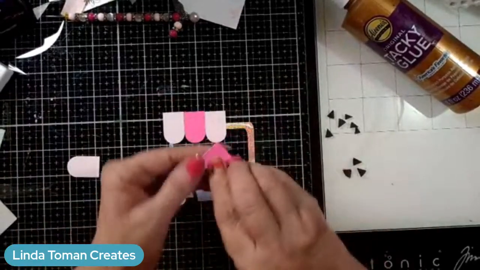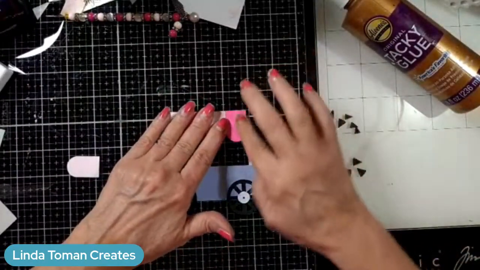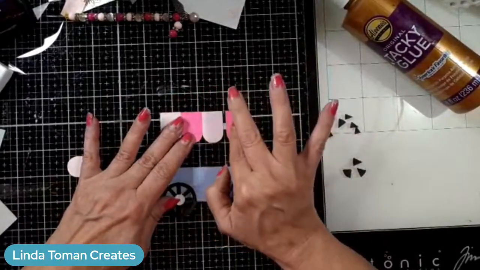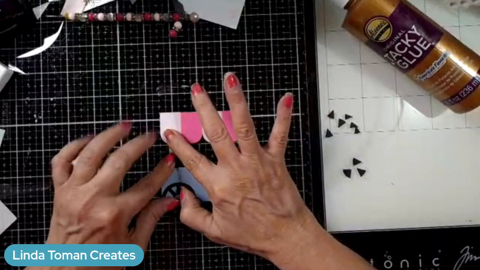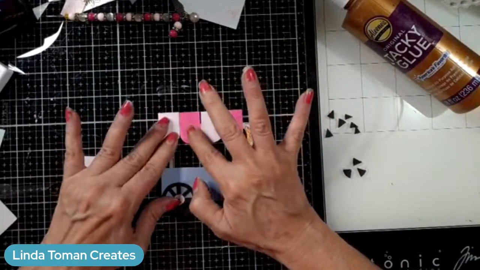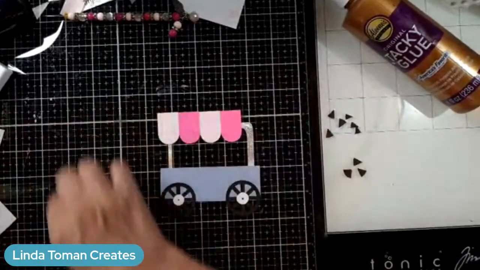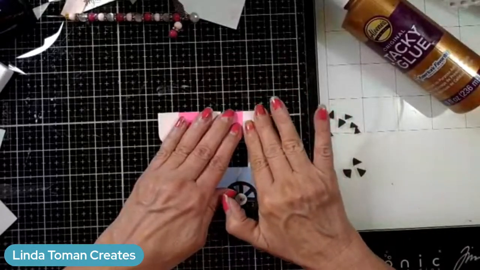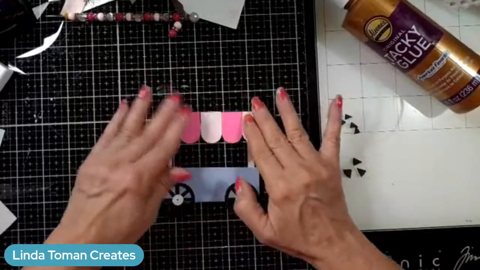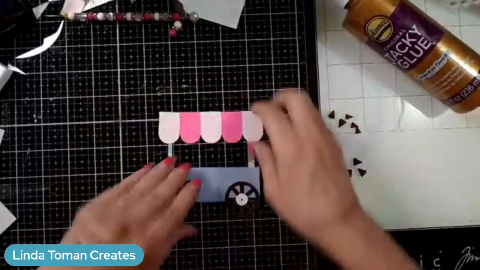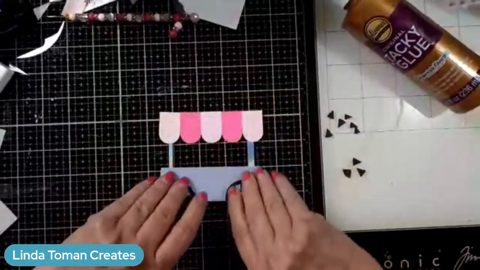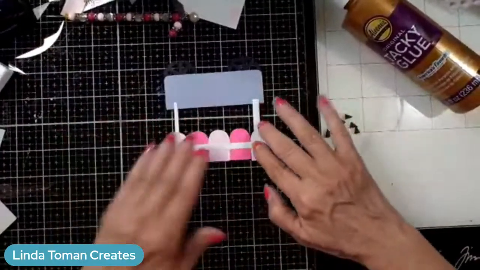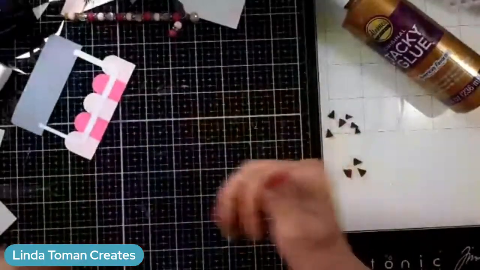Then a dark color. And it needs to slide over a little so they can all fit. Because they will all fit. There we go. Now, it takes a minute for the glue to dry on that.